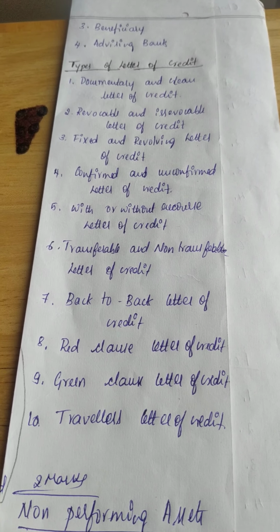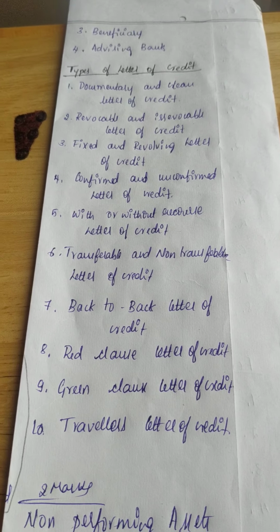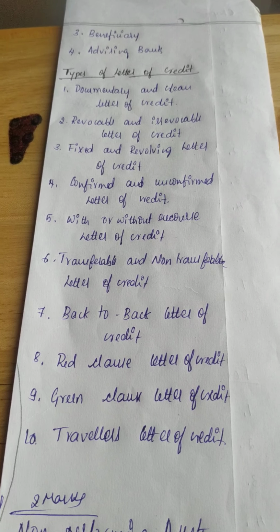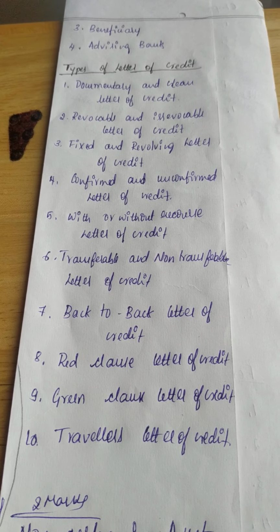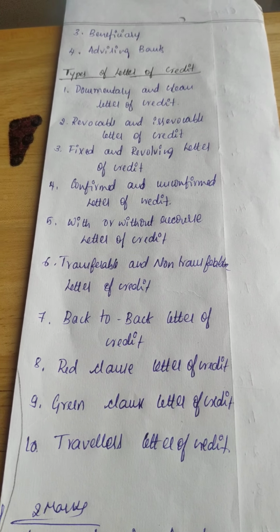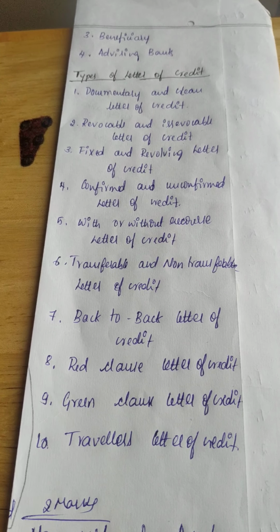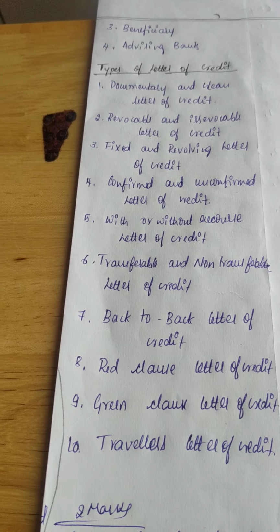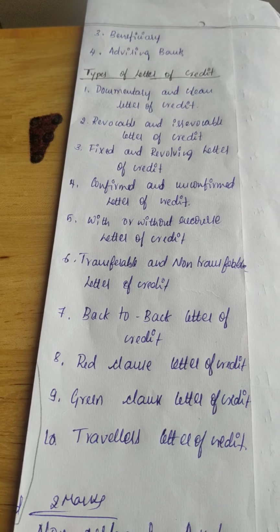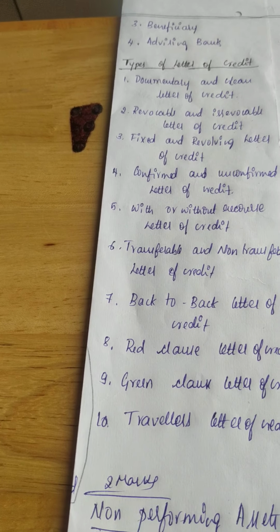So next one is back-to-back letter of credit. Back-to-back letter of credit is nothing but he can request the banker to open a new credit in favor of the supplier on the security of the letter of credit issued in his favor. Such a letter of credit is called a back-to-back letter of credit. In this situation, the original letter of credit is a non-transferable letter of credit. That's why he requested to offer the supplier.